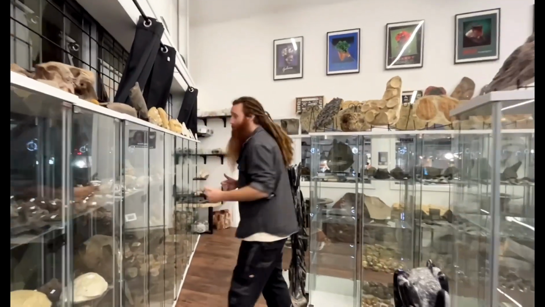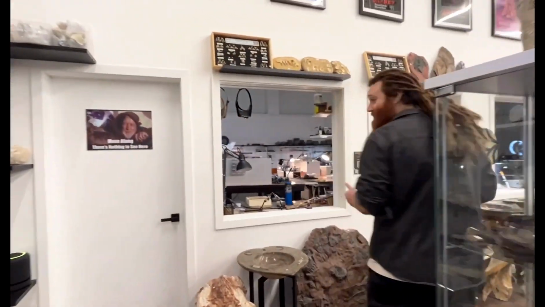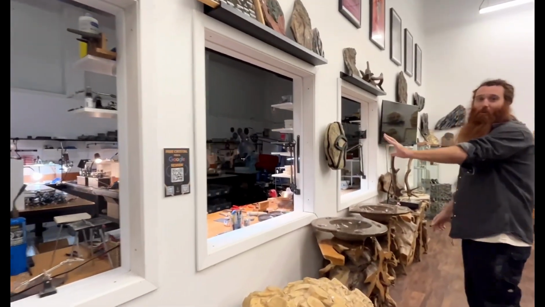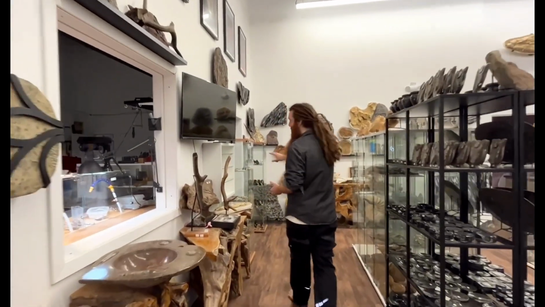We have everything sorted by animal kingdom in the fossil section. I'm really proud of that because partly I learned a whole bunch doing it, and also it makes it easy to find things. My workshop, where I run away from the world whenever I get a chance, and I like to make things. So over here you can see examples of what I make.